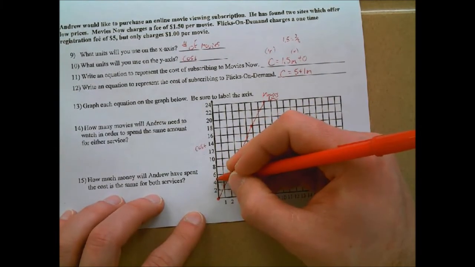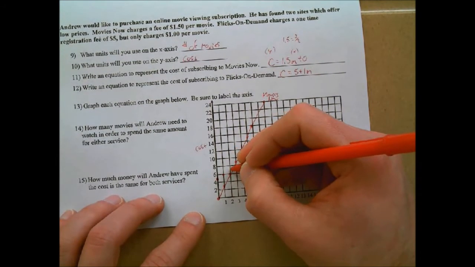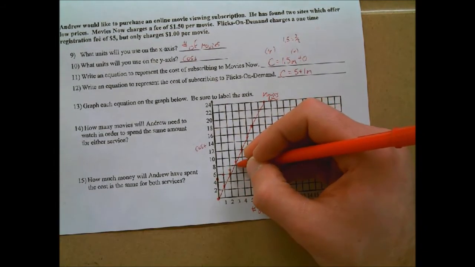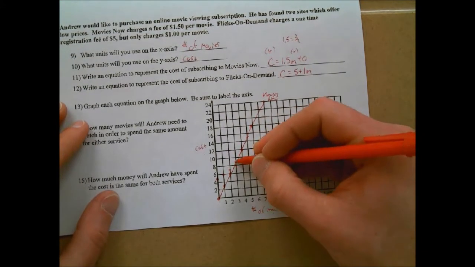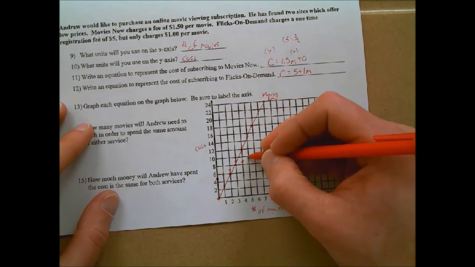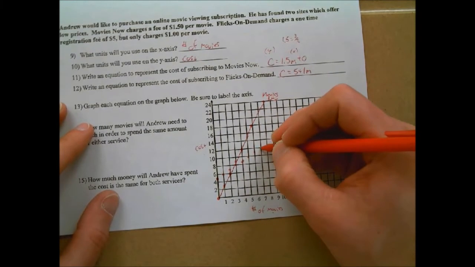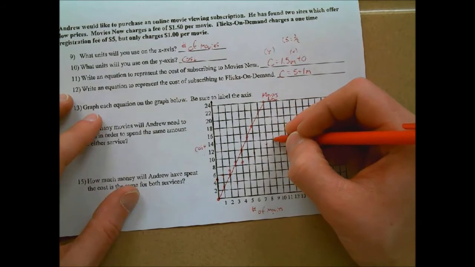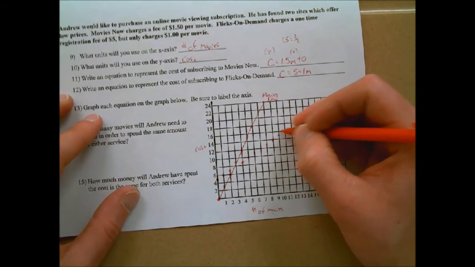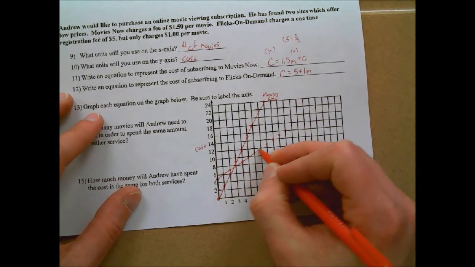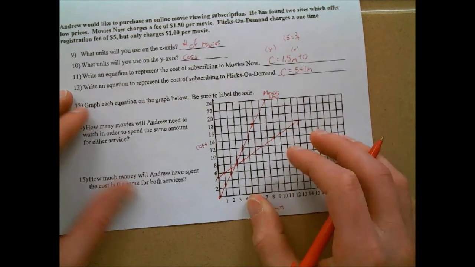So up 1 will get me to 6. Over 1 gets me to here. Up 1 gets me to 7. Over 1 gets me to here. Up 1 gets me to 8, over 1. Up 1, over 1. So it's up 1, right 1, repeated. Remember, to go up 1 on the y-axis, you're going up a half.